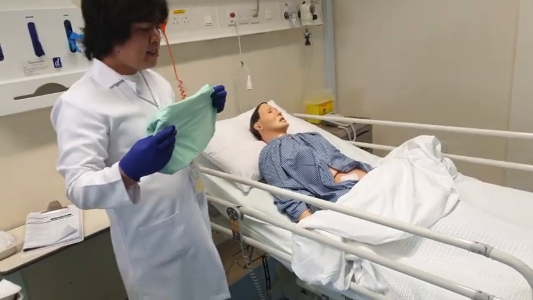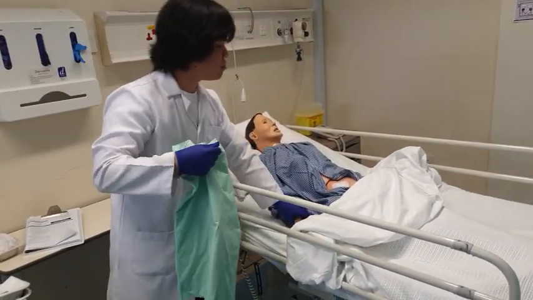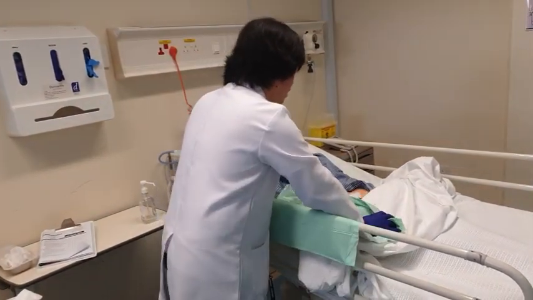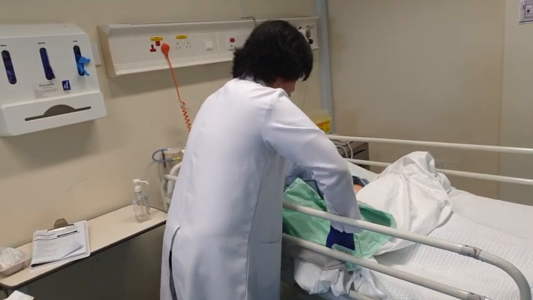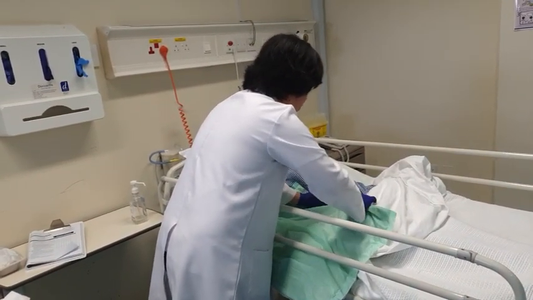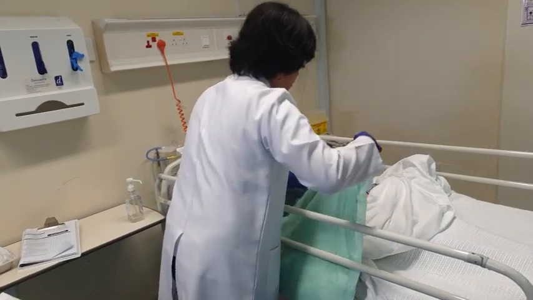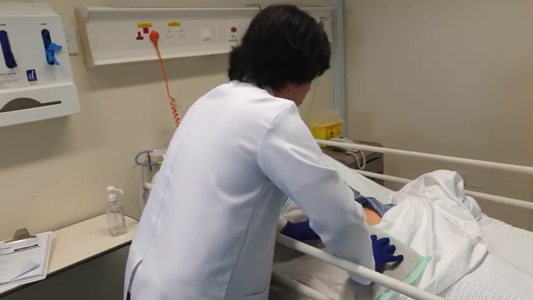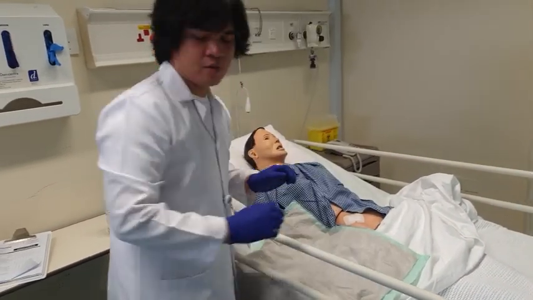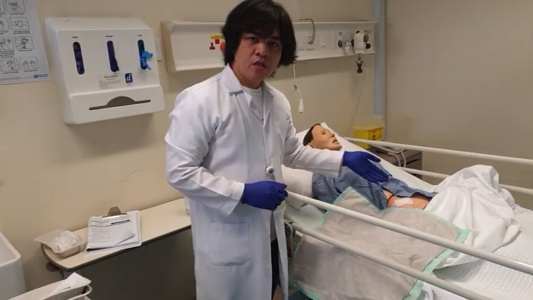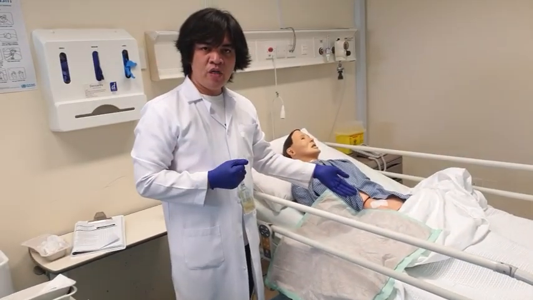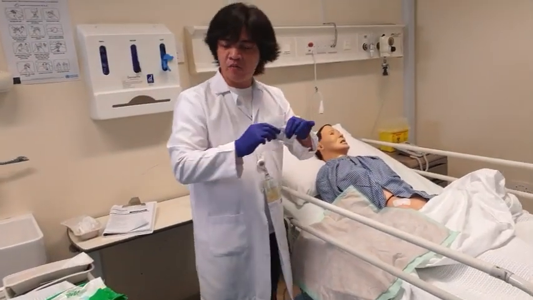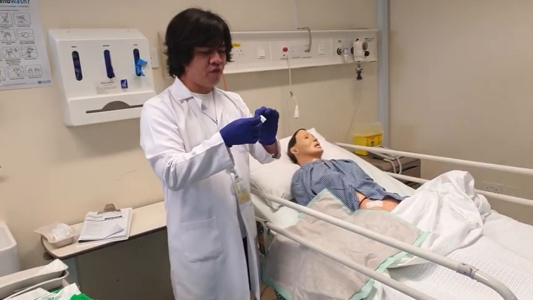And we have here the Inco sheet or Inco pad. This will prevent soiling of the bed. You should put it here. So at this point, the old dressing is exposed. What I'm going to do now is to remove this old dressing with the use of adhesive remover. This is adhesive remover.